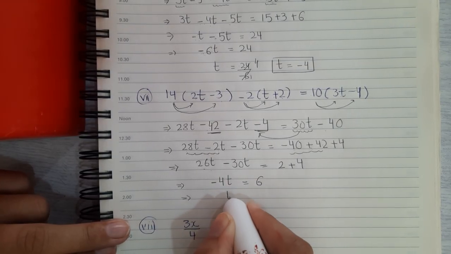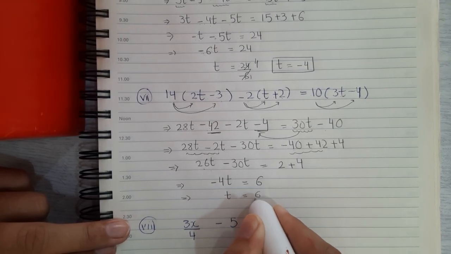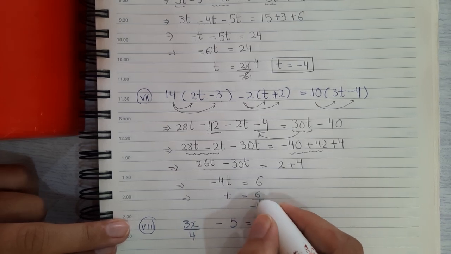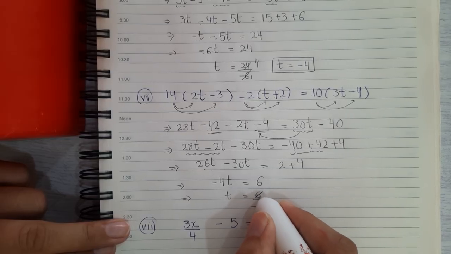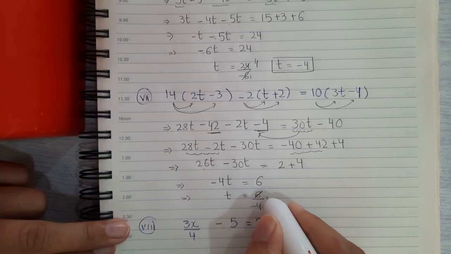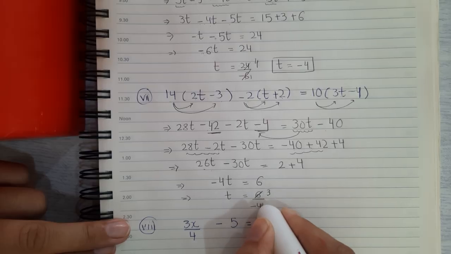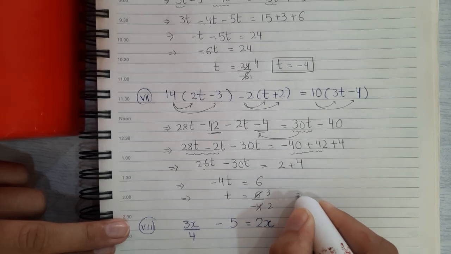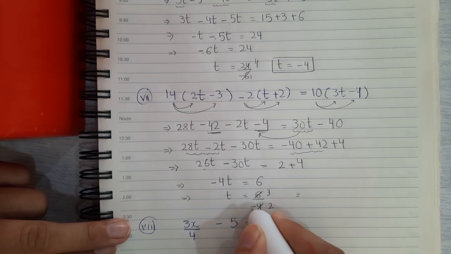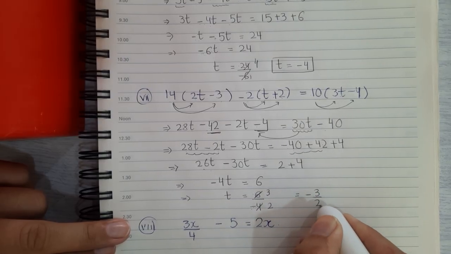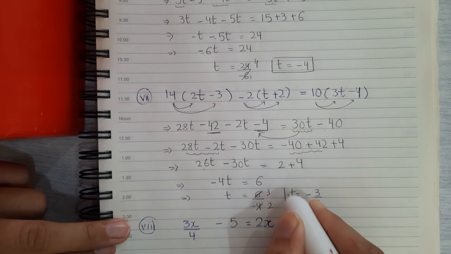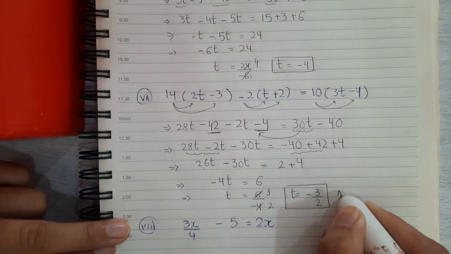Now what you will do is t is equal to 6 divided by minus 4. Now see, these cannot completely divide each other, but 6 occurs in the table of 2 as well as 4. Now that means 2 3s are 6, 2 2s are 4. So the answer will be minus. Don't ignore the minus sign, right? Minus plus is minus 3 over 2. That is t is equal to minus 3 over 2 is our answer.